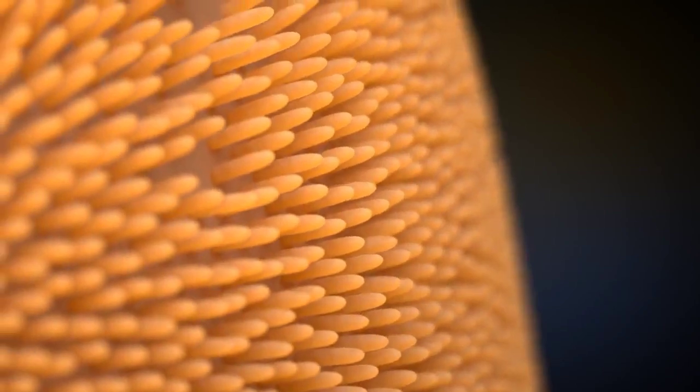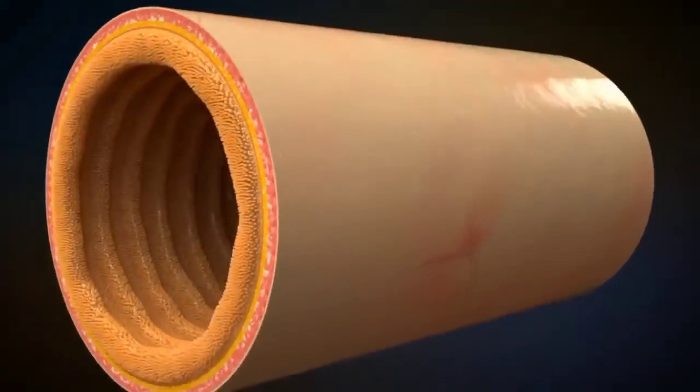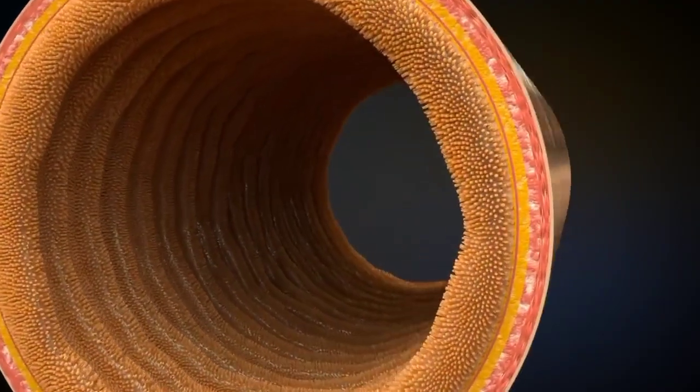The last part of the small intestine is the ileum. It doesn't have, unlike the duodenum and jejunum, circular folds.